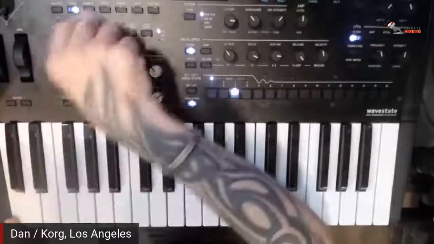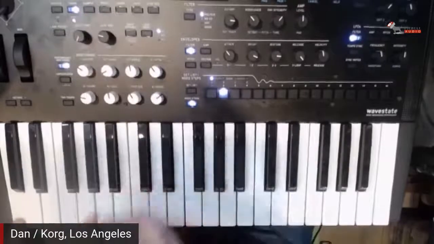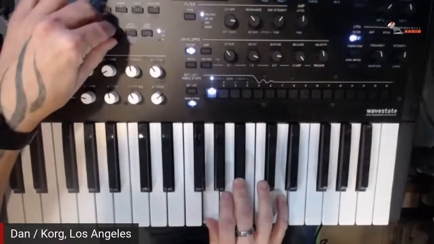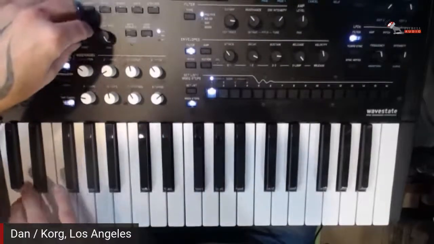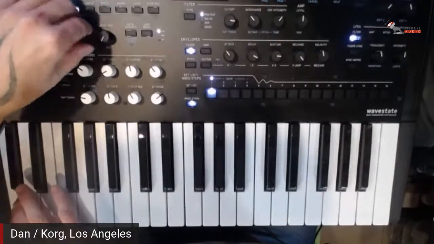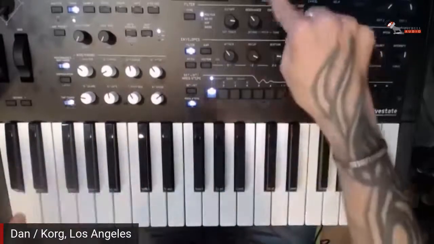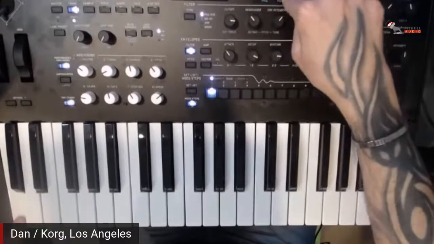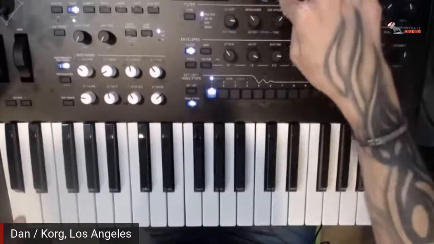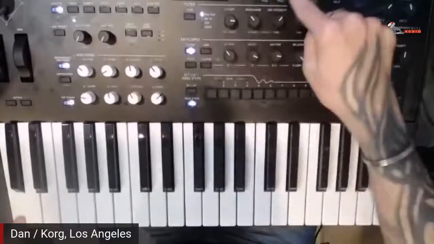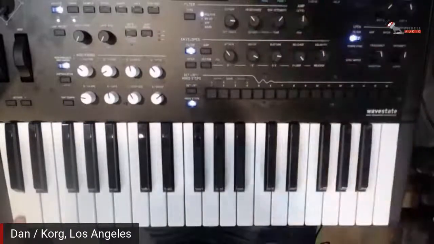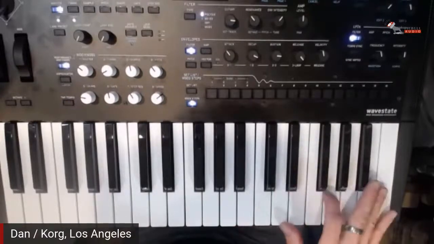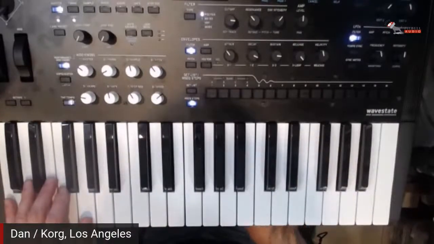And so now if I go to... so again, I can rearrange the timing on the top, and I can also rearrange the timing on the bottom.